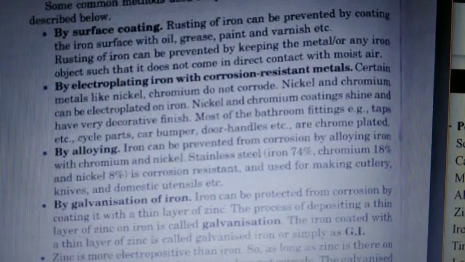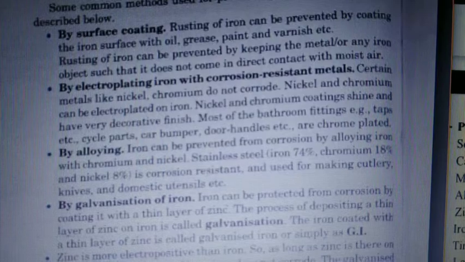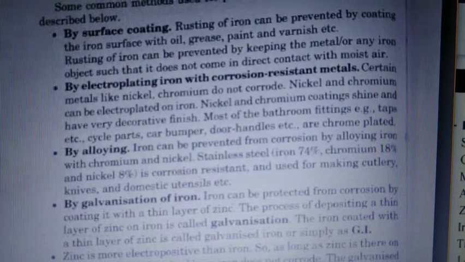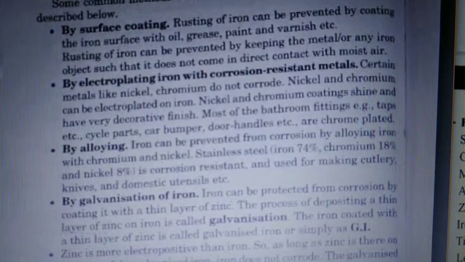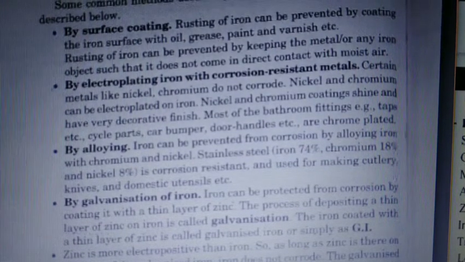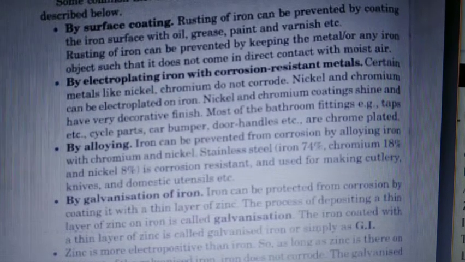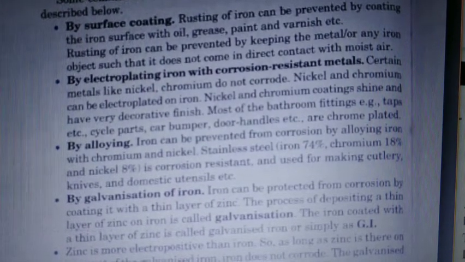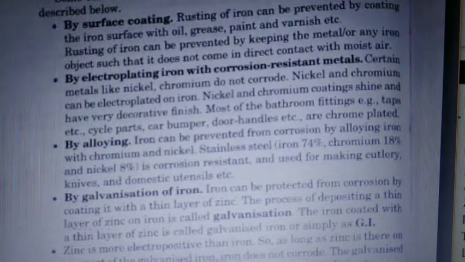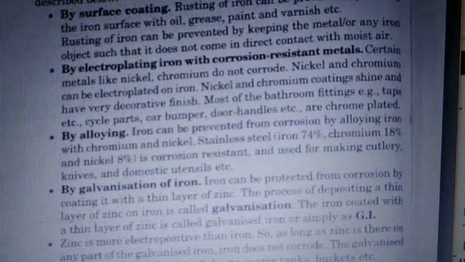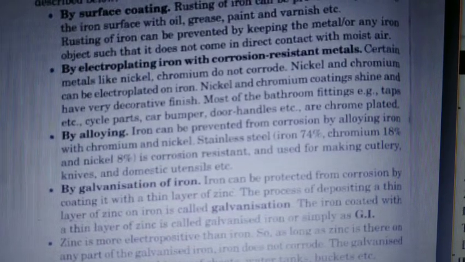The last topic is how you are going to prevent rusting, by electroplating iron with corrosion resistant metals. Now what are these corrosion resistant metals? Metals like nickel and chromium do not corrode. So nickel and chromium can be electroplated on iron. If you coat iron with nickel and chromium, it gives shine and a very decorative finish also.